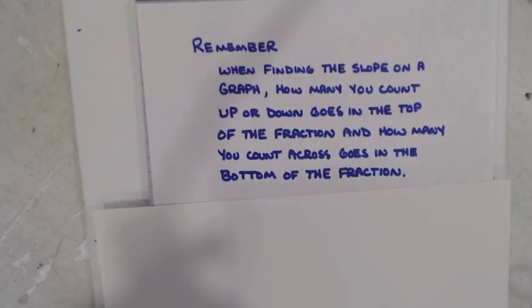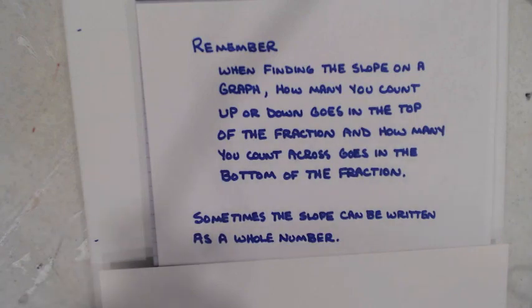What I'm going to go over in this video are some difficulties students encounter when they're trying to find the slope when they're given a graph. Now remember, just a reminder, when finding the slope on a graph, how many you count up and down goes in the top of the fraction, how many you count across goes in the bottom. What sometimes students have a problem with is that not all slopes are fractions.